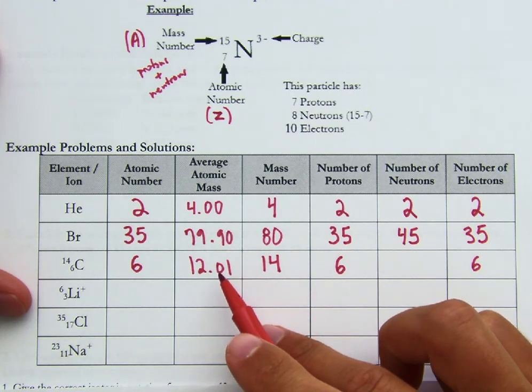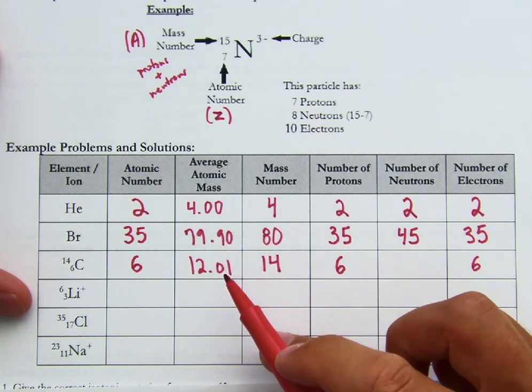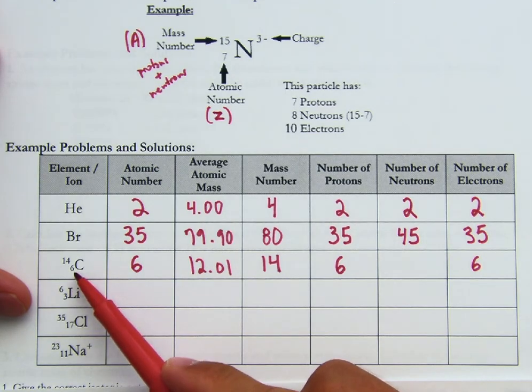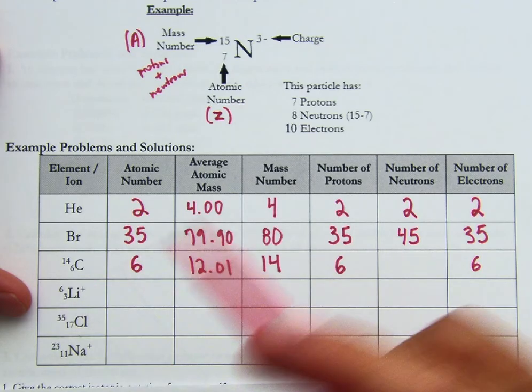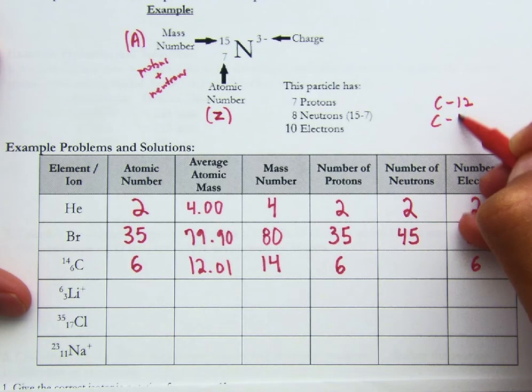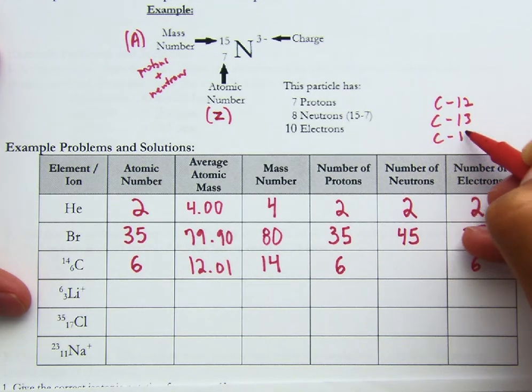Now, just to refresh your memory, an isotope is when you have atoms of the same element that have different masses. And they have different masses because they have a different number of neutrons. Right? So if they're atoms of the same element, by definition, they have to have the same number of protons. So carbon, you might have C12, you might have C13, or you might have C14.